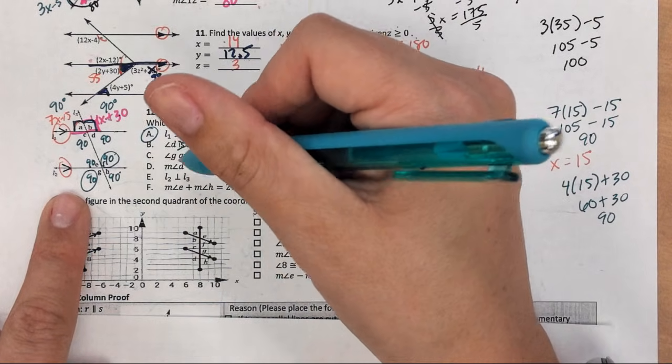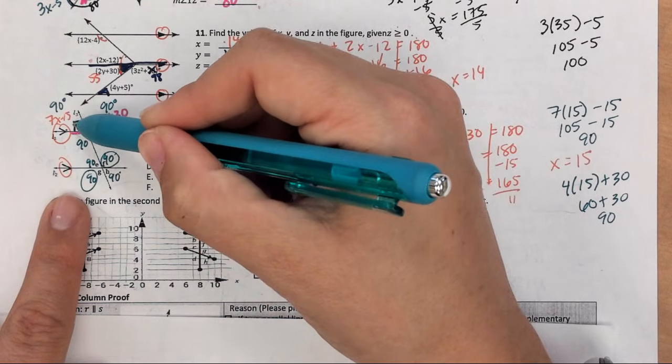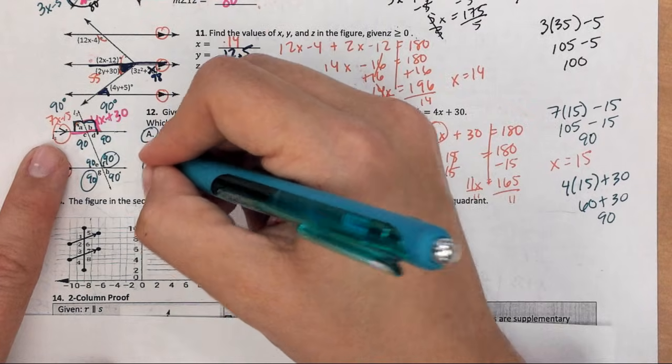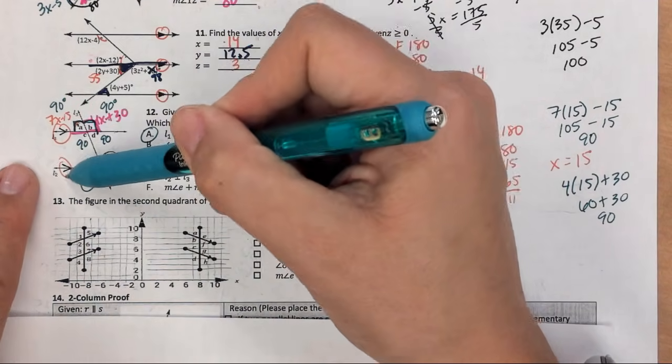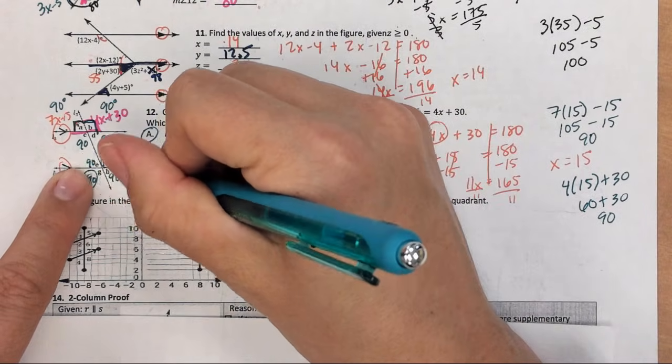D says the measure of angle D plus A is 180. All right, so D is here, which is 90. A is here, which is 90. 90 plus 90 is 180 degrees, so that is true, D. L2, which is right here, is perpendicular to L3 right here. Yep, according to our numbers.